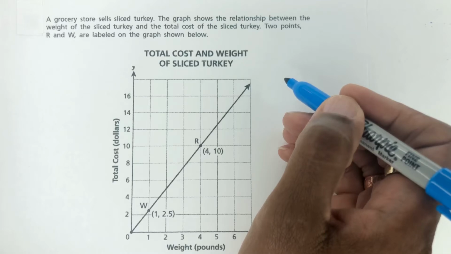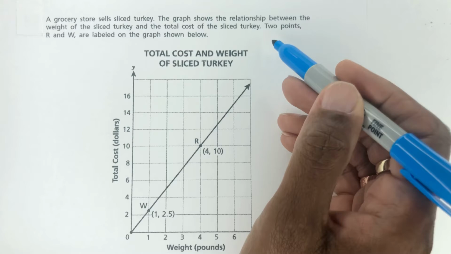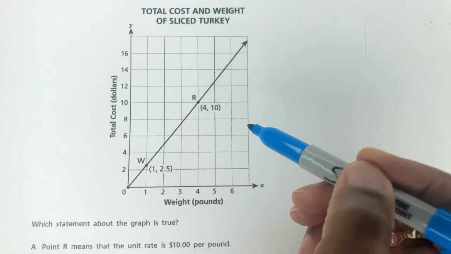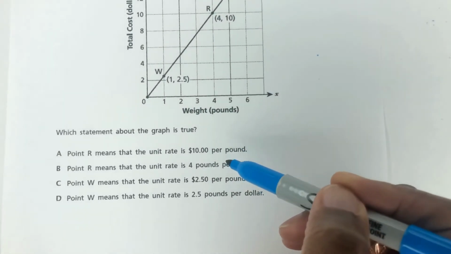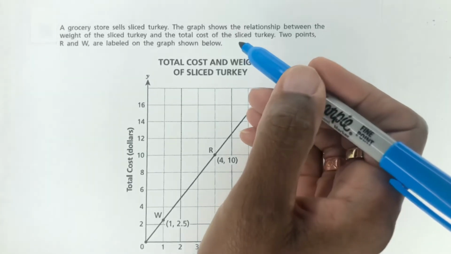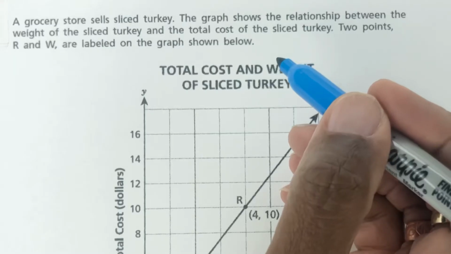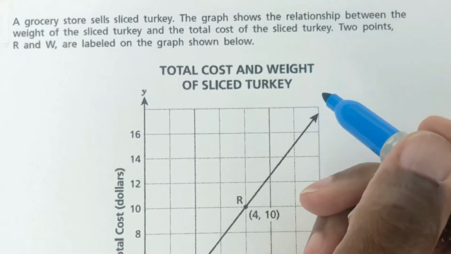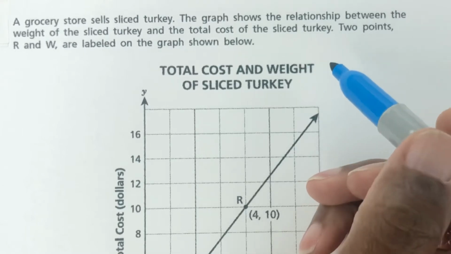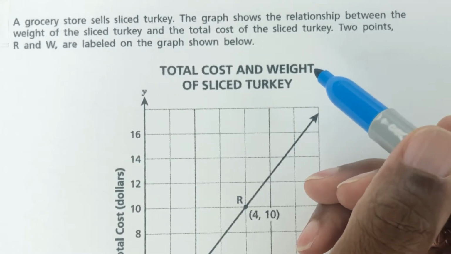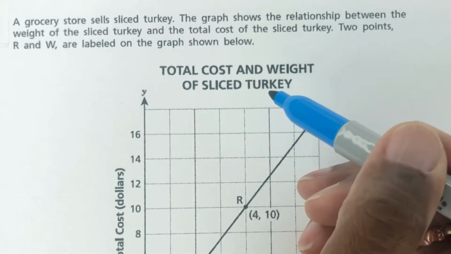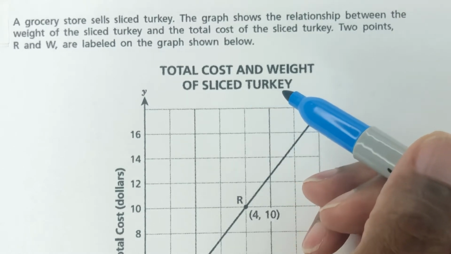This next question deals with a graph. As you can see, it has a little bit of an introduction here. It has the graph here, and then it has questions down here. So let's do it one little area at a time. So a grocery store sells sliced turkey. The graph shows the relationship between the weight of the sliced turkey and the total cost of the sliced turkey. Two points R and W are labeled on the graph shown below.